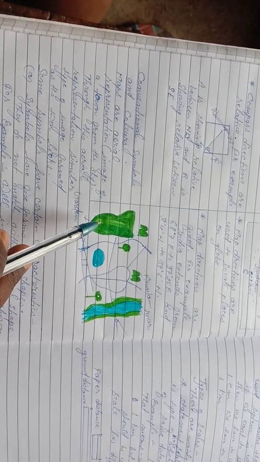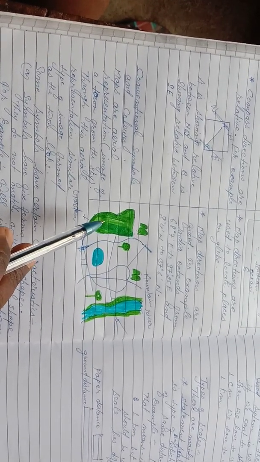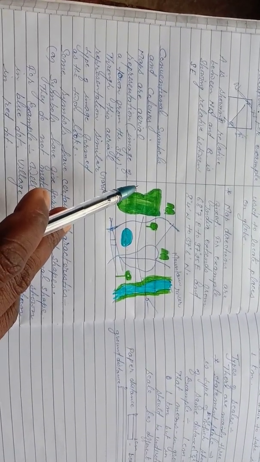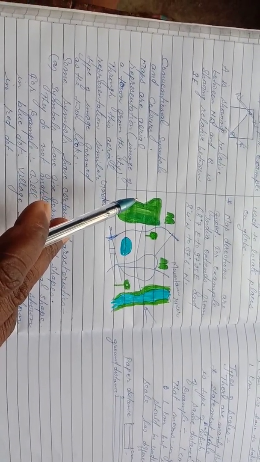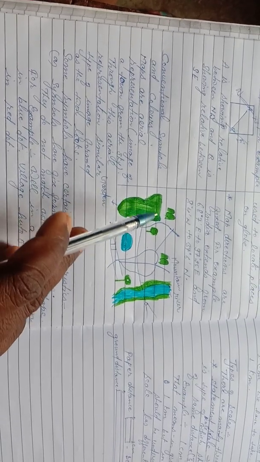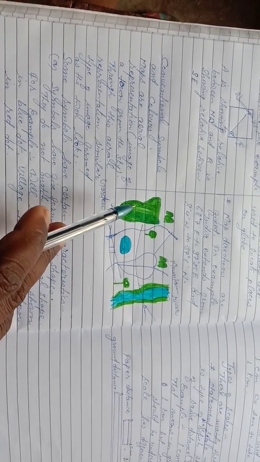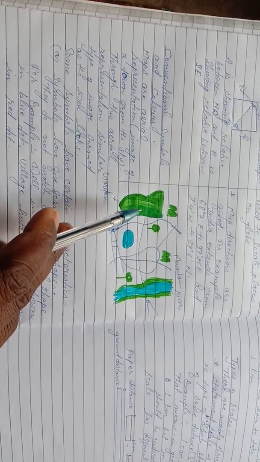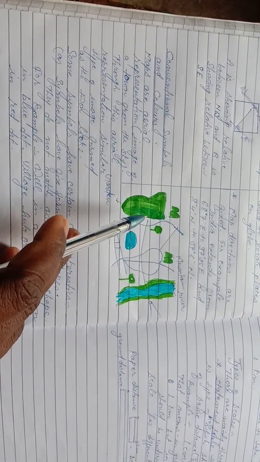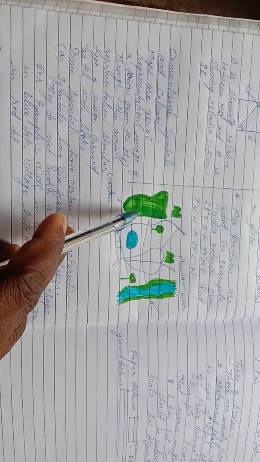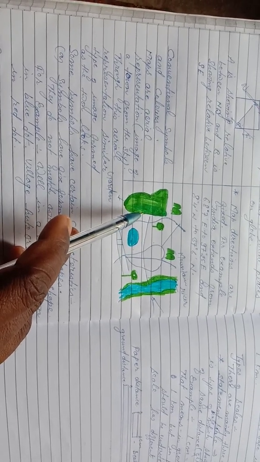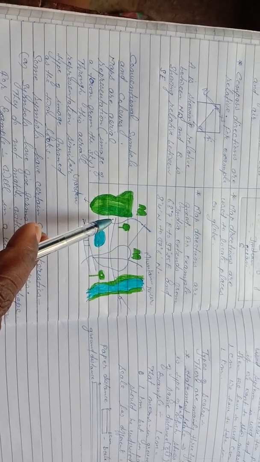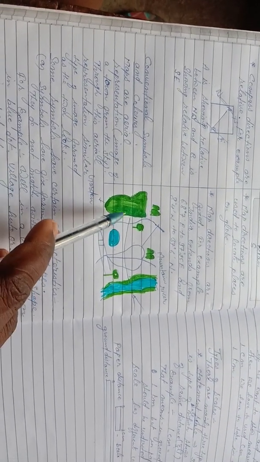They help us to understand about the earth and its locations, and they indicate the color of certain things. Water is shown in blue color, greenery is shown in green color, the desert is shown in yellow color, and also the crops in this way.